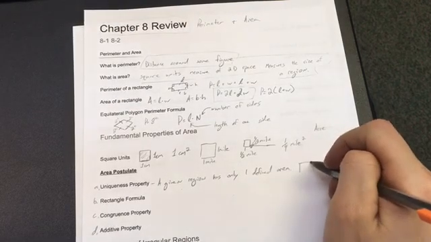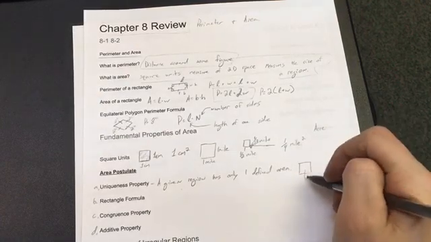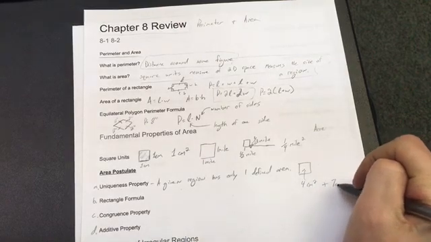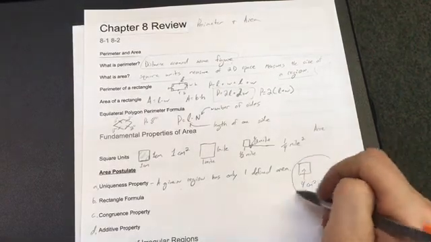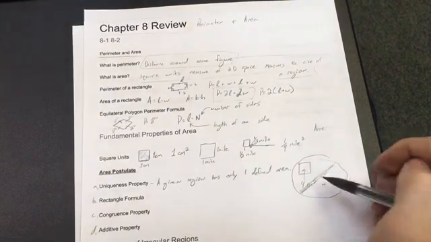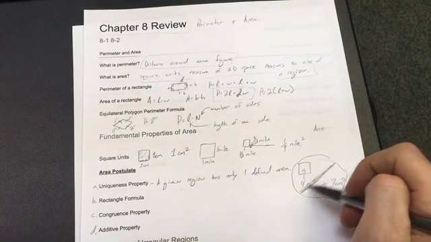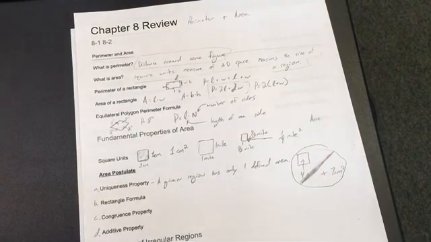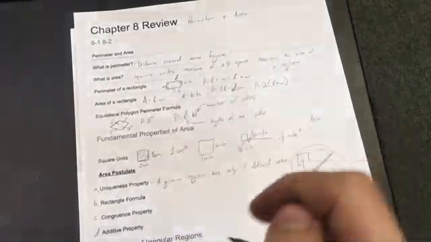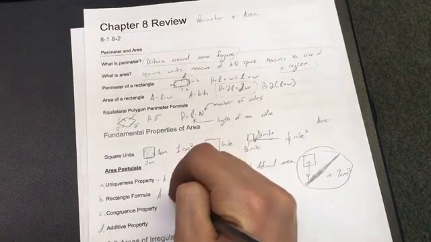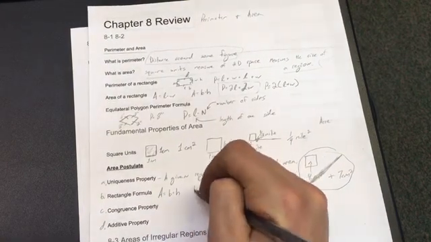But I cannot have a shape that has an area of, let's say, 4 centimeters squared and 7 centimeters squared. This is not allowed. Boo. And that would violate area as a function. And it also just doesn't make sense. So one region only has one area, just like one segment only has one length. The next thing we're going to talk about is the rectangle formula. The formula for the area of a rectangle, we've talked about that, is its base times its height.